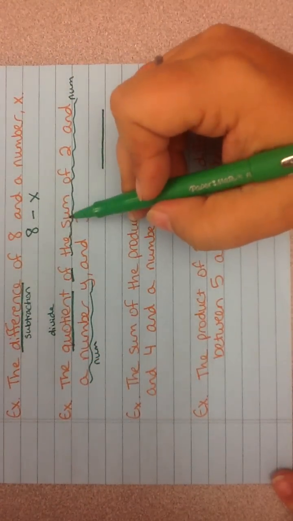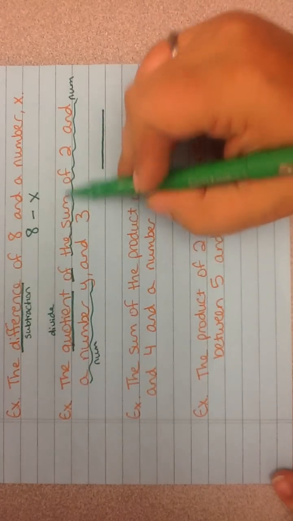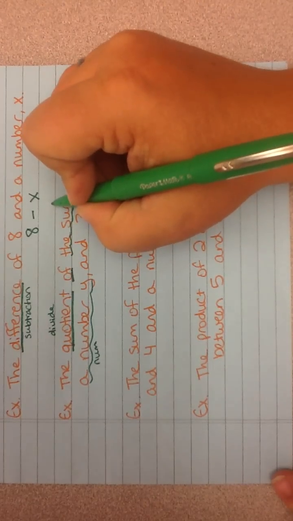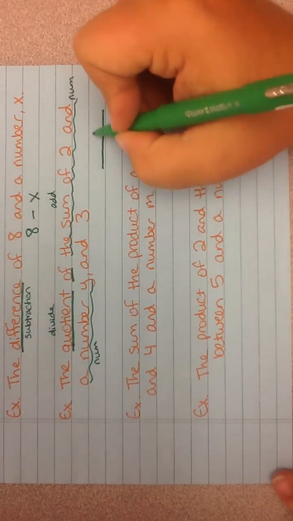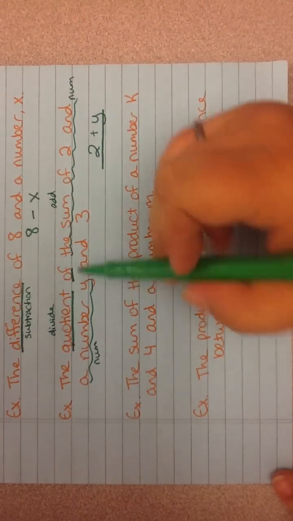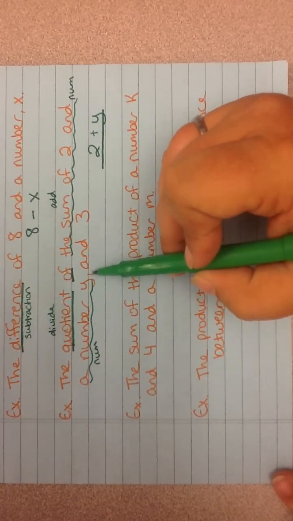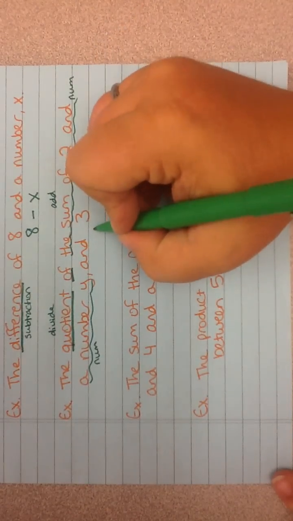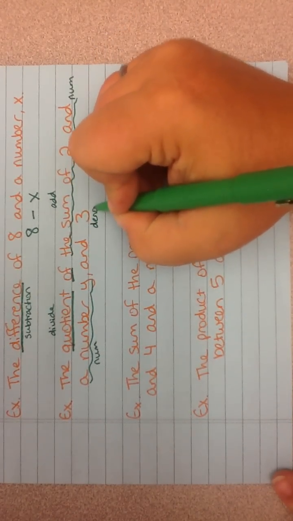Okay, so in the numerator I'm going to have the sum of 2 and a number y. So sum, remember, means that we're going to add 2 and a number y. Then, see, there's this comma, then it says and 3. That means that 3 is going to be in the denominator.